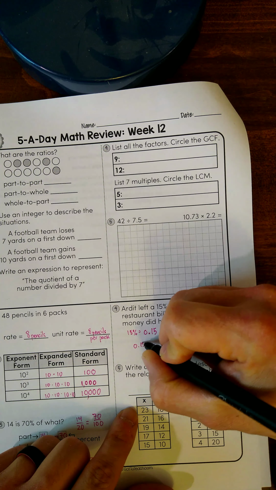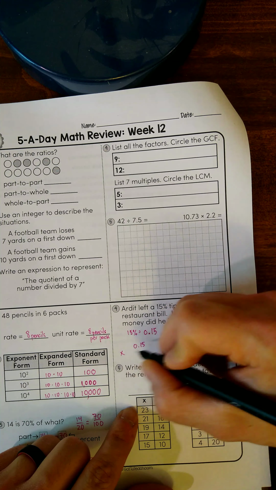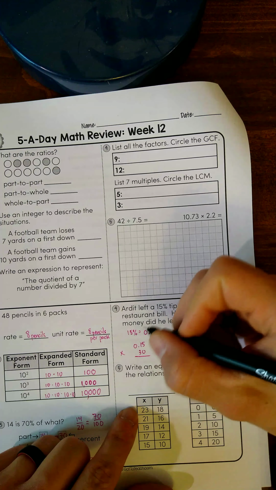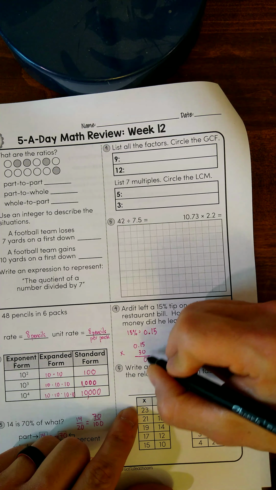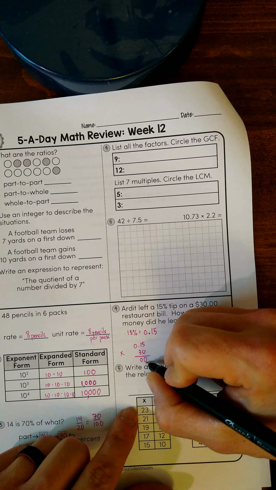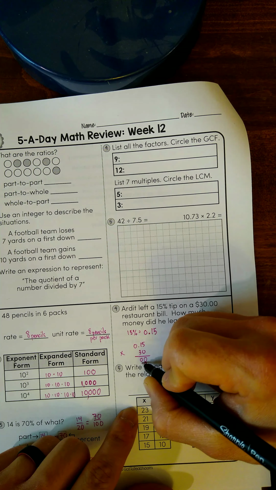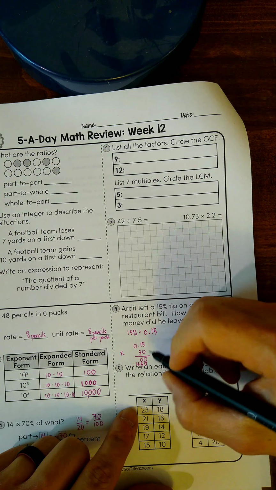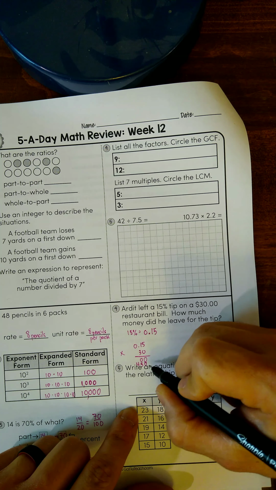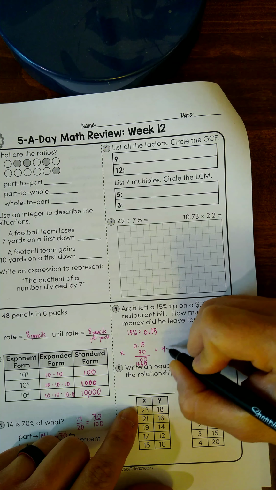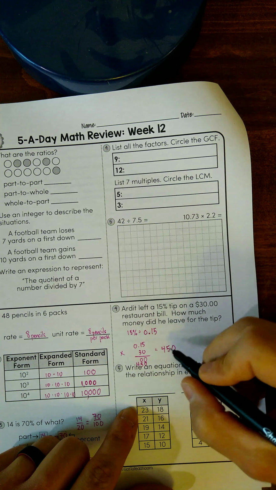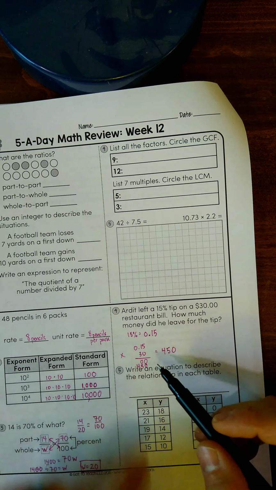So 0.15 times 30. And let's see what we get here. 0 times anything is going to be 0. 3 times 5 would be, well, 3 times 15 would be 45. So my answer at this point is 450, but that's not exactly right.